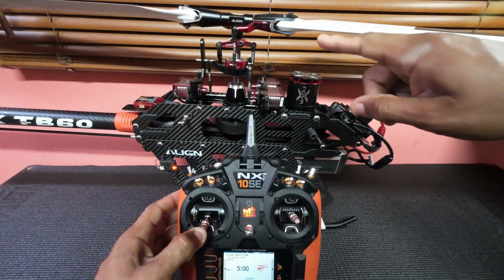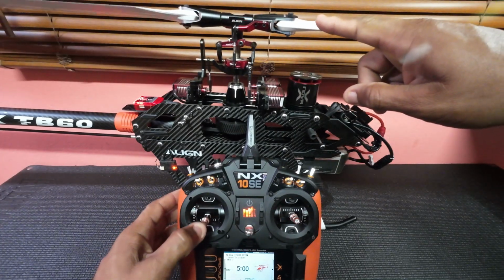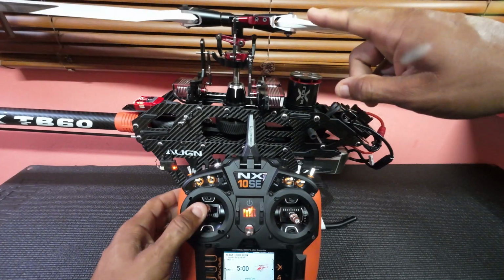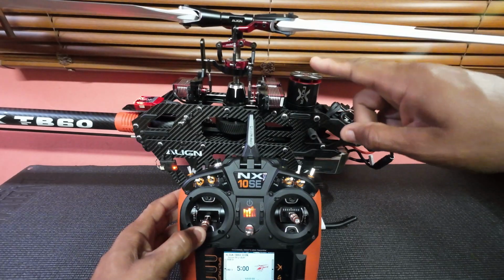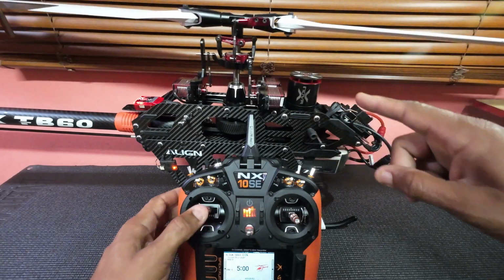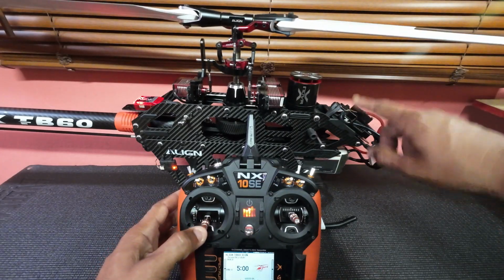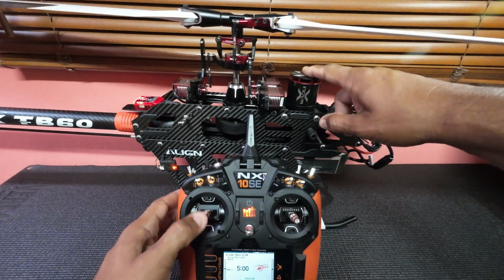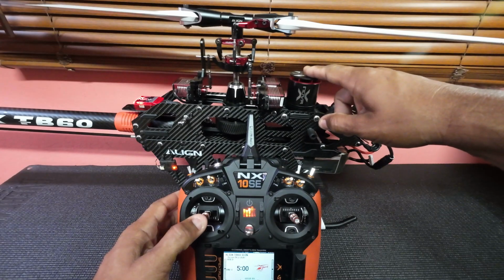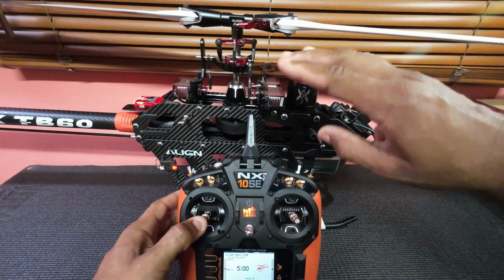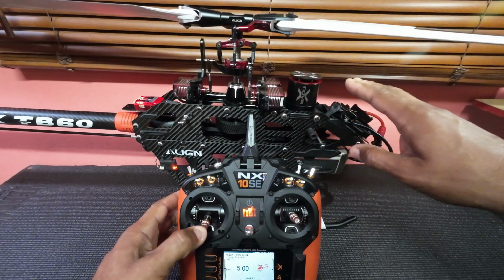So what it's doing is changing the pitch of the blade to give the helicopter lift, so it can lift off the ground, right? And as I said before, simultaneously, while giving lift, the speed controller is telling the motor to speed up. I need some more speed so I can lift, right? That is as simple as I can explain that.